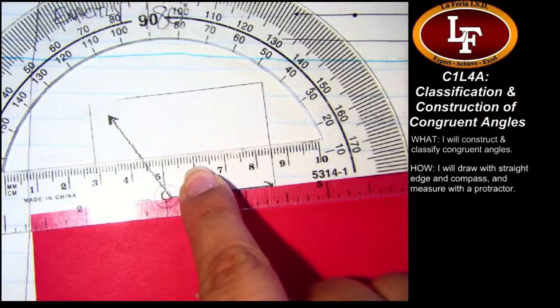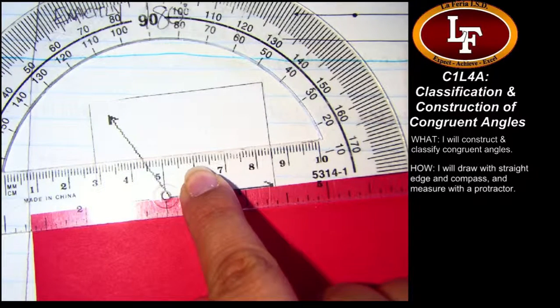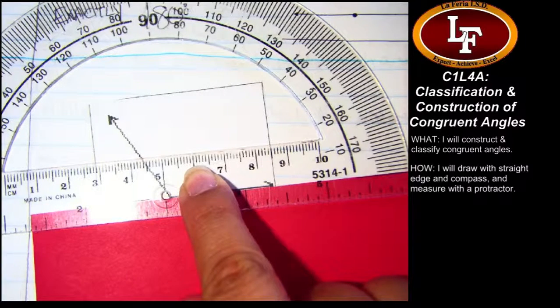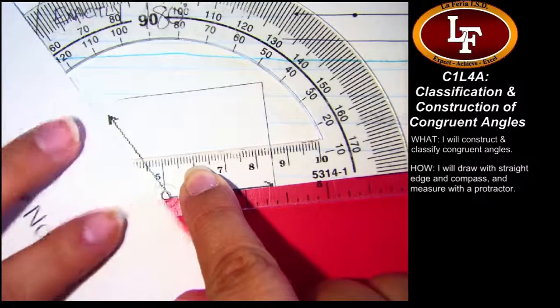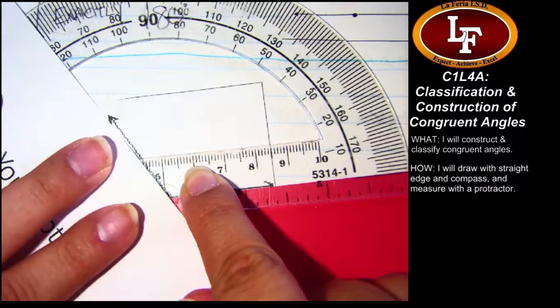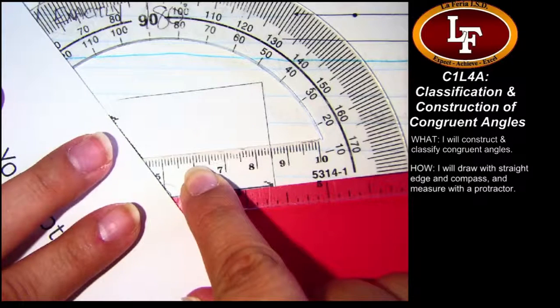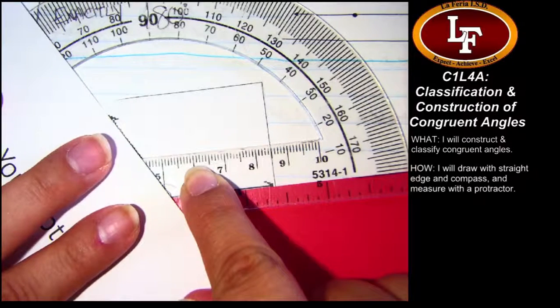So you can either trace over this with a straight edge. Please make sure you use a straight edge. Or, once again, you can grab some of this trash paper and put it right up against there. And it looks like it's sitting at about 120 degrees on mine.